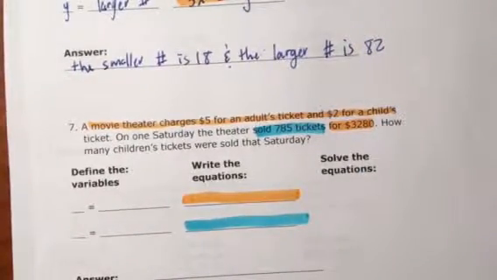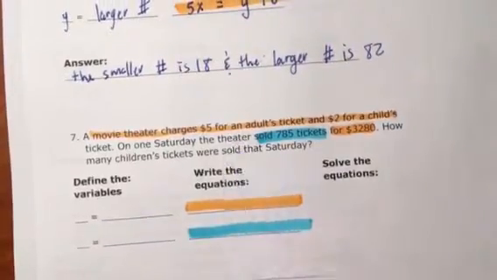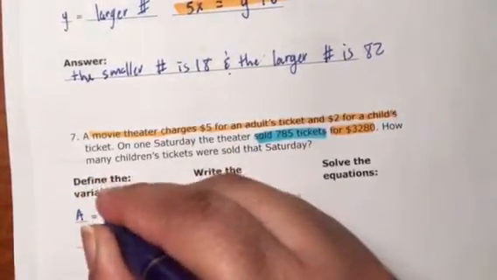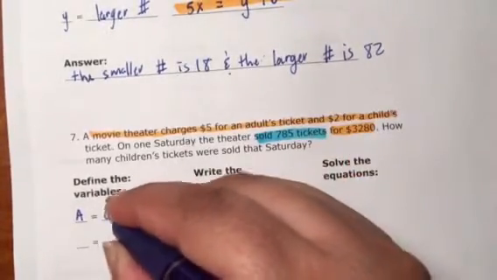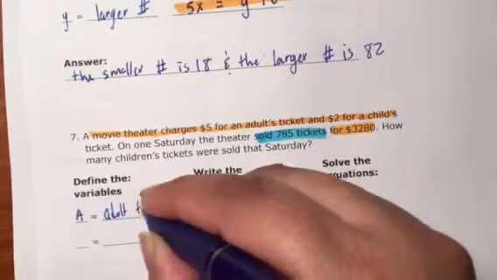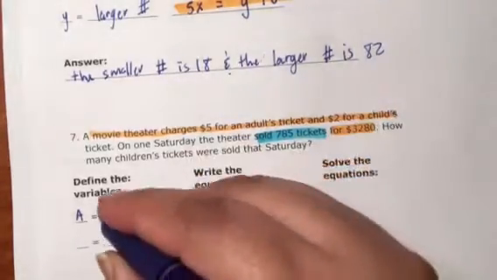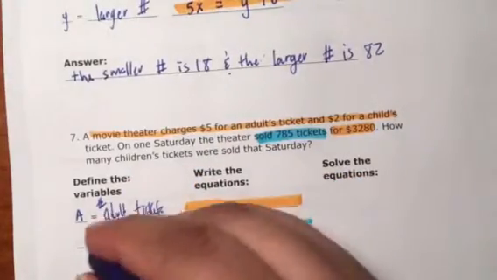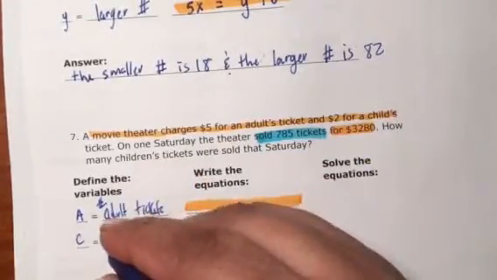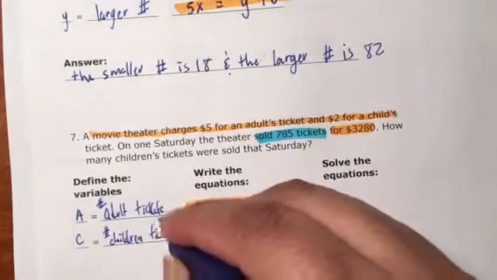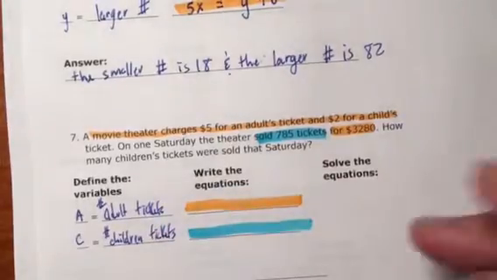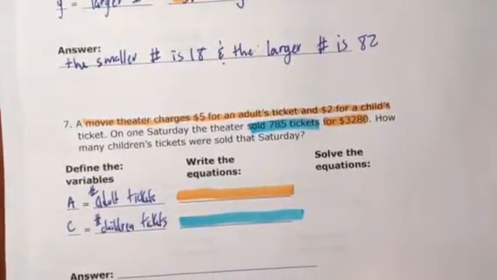Okay. So I'm going to use variables that relate to the problem. You can use X and Y. It doesn't matter. I'm going to say A is your adult tickets. Should really be number of, and this would be the number of children tickets. And that's not grammatically correct, but that's okay.